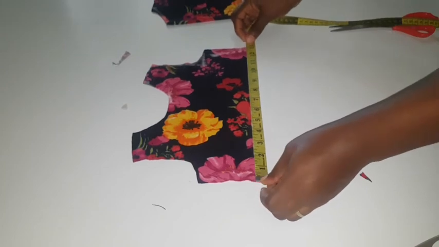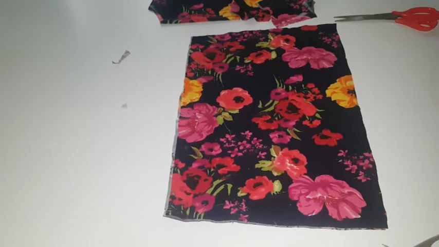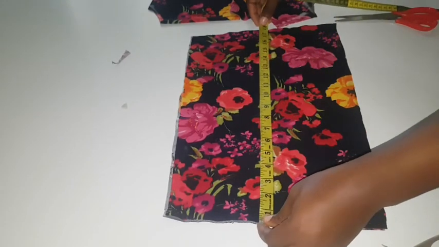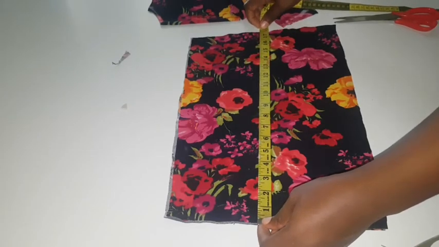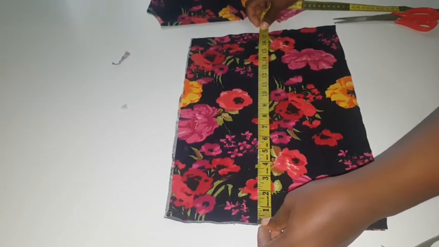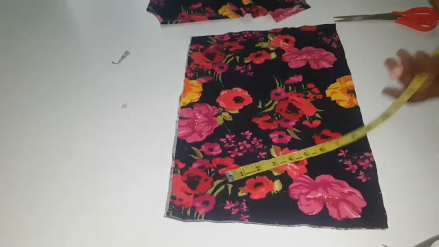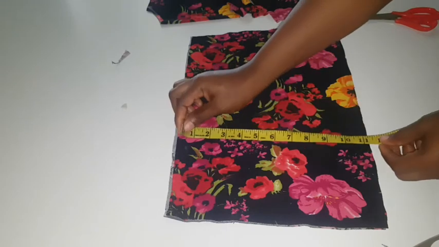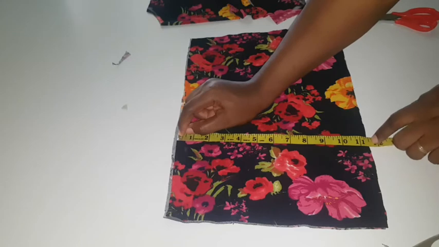To do that, I'm going to measure the waist of my top part, or the end of my top part. Mine is 13 inches. And now I'm going to measure my lower part. Like I said before, the width of this is 17.5 inches. Obviously 17.5 inches is more than 13 inches. So what we're going to do is to gather this lower part so that it will be able to fit into the 13 inches of the waist, or the end of the top part.